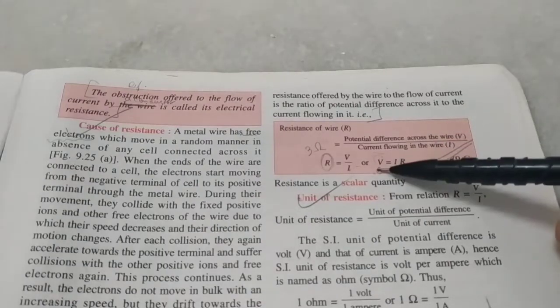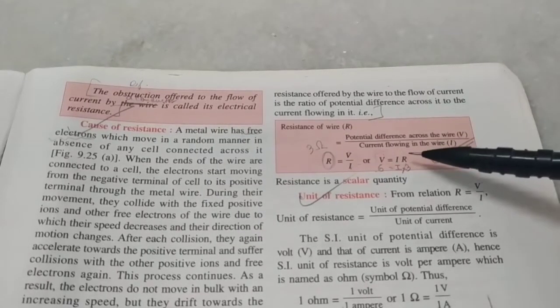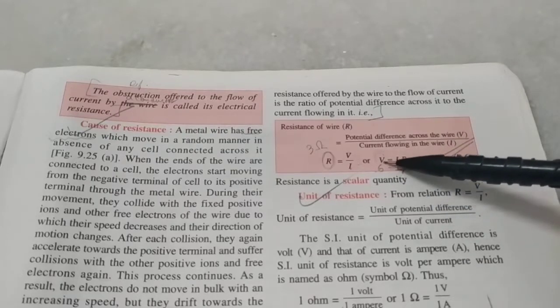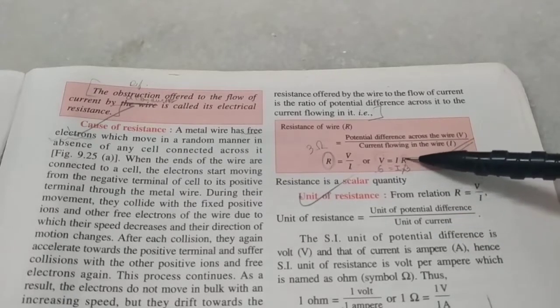If I double the voltage, if I make it 12 volts, current will also double. Double of 2 is 4 amperes. The resistance is constant, of course. So you can see that as voltage is increasing, current is also increasing. They are directly proportional. And their ratio is a constant which we have termed as resistance.